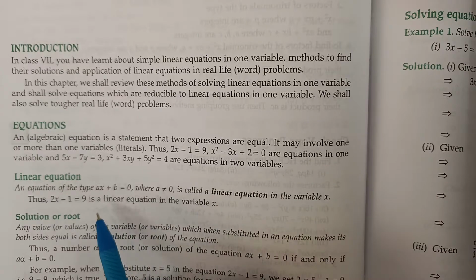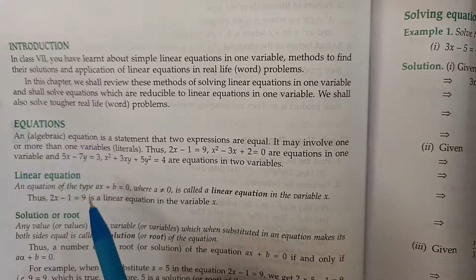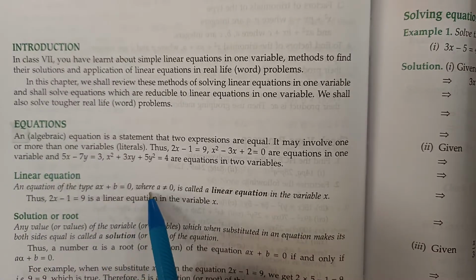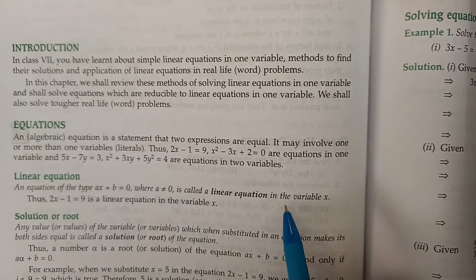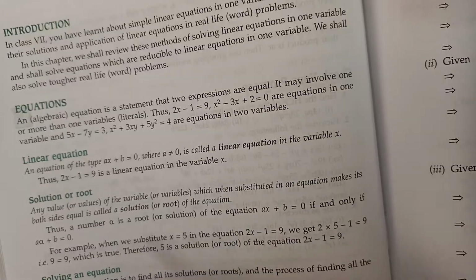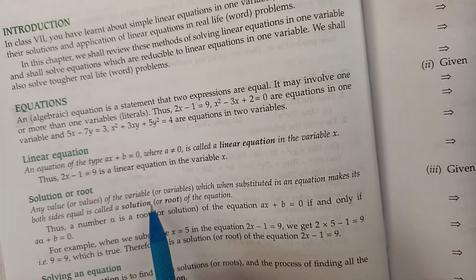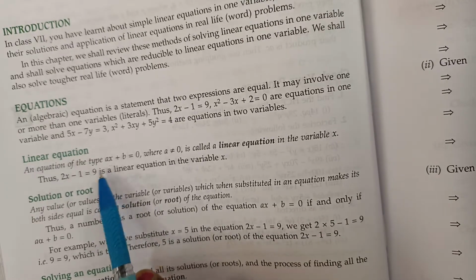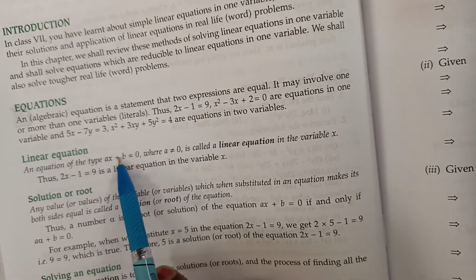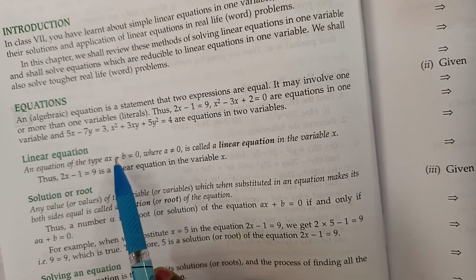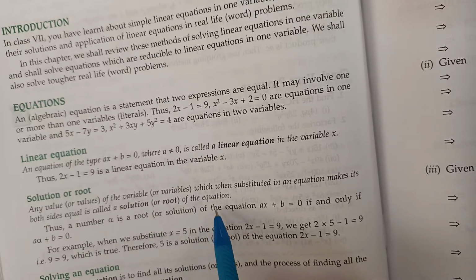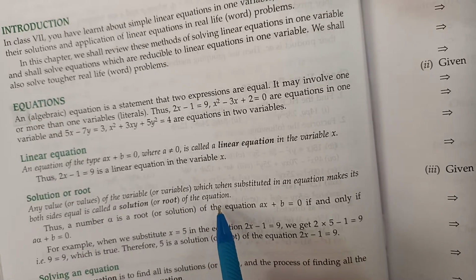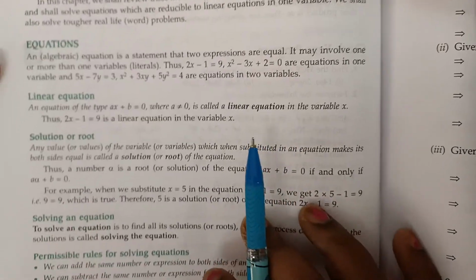Now, what is a linear equation? An equation of the form ax plus b equals 0, where a is not equal to 0, is called a linear equation in variable x. Now, what is a solution or root? Any value of the variable, like here if I say x is the variable, any value of the variable which when substituted in an equation makes both sides equal is called a solution or root of the equation.